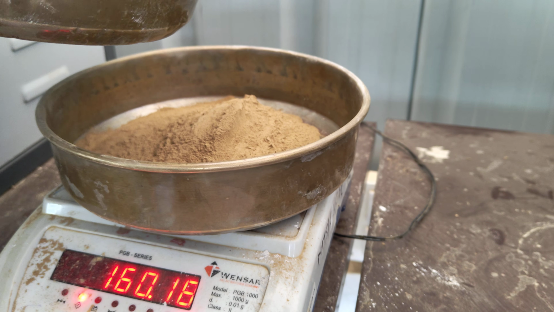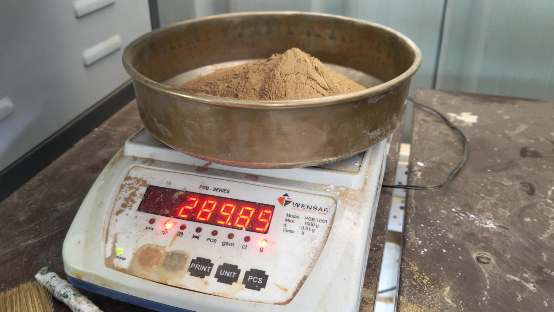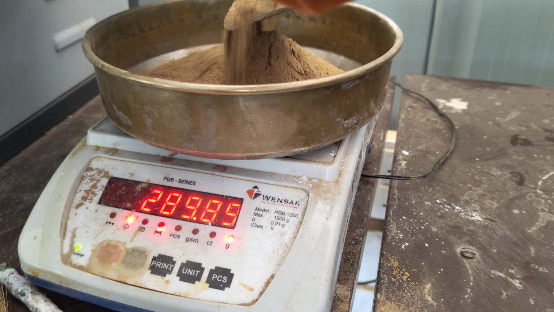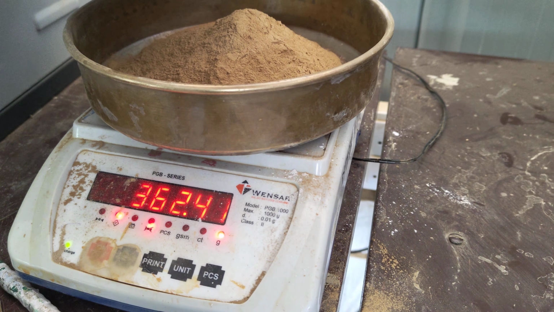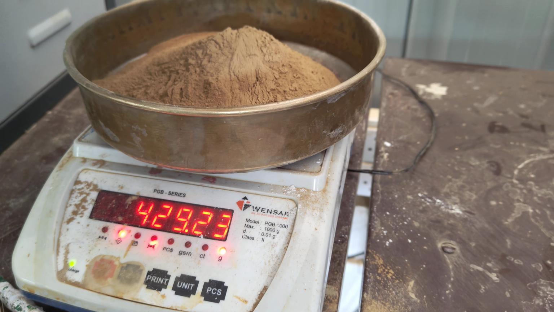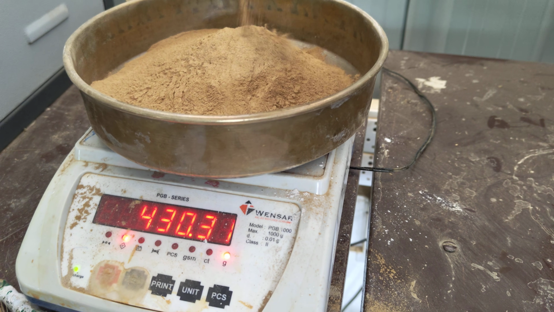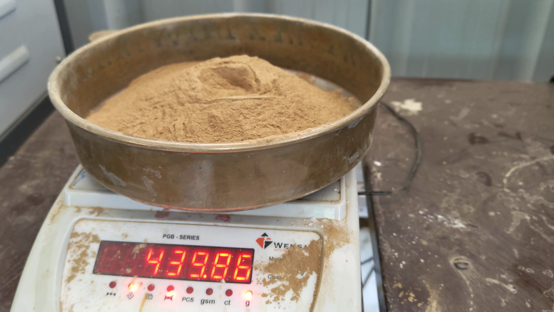In this demonstration, we have prepared a special mixture of soil, bentonite, sand and industrial waste material. Before preparing the UCS specimen, we must know the optimum moisture content and maximum dry density of the soil mixture, and these values are usually determined from the standard Proctor test.